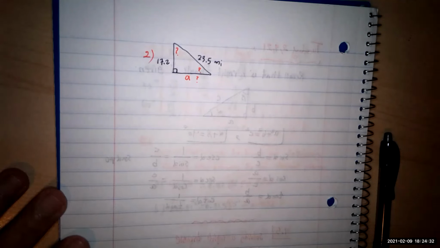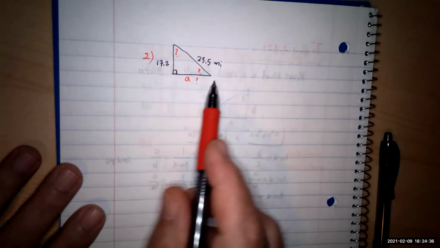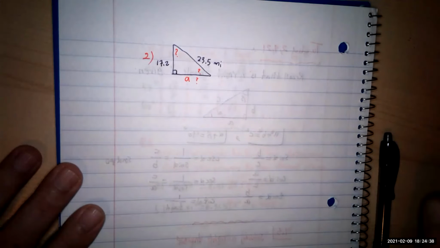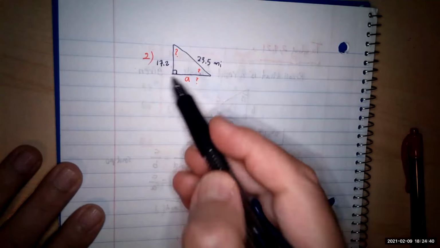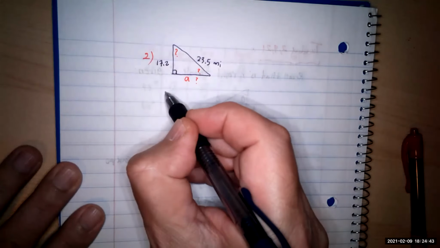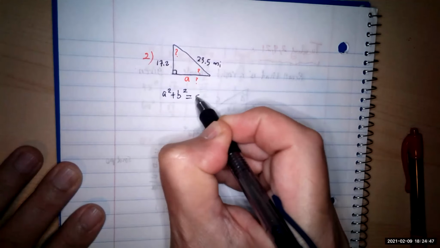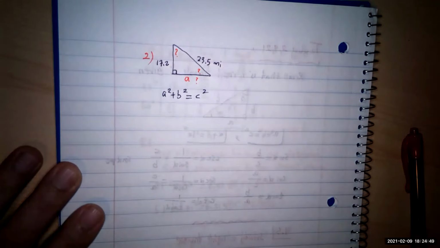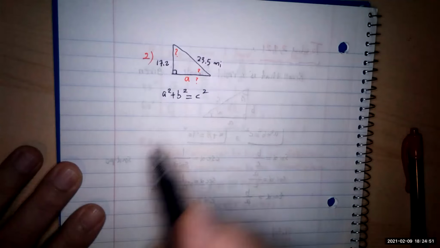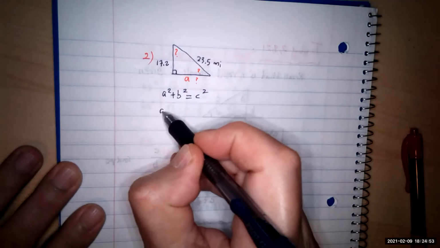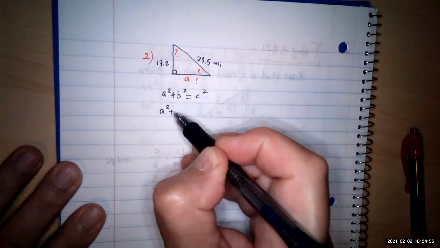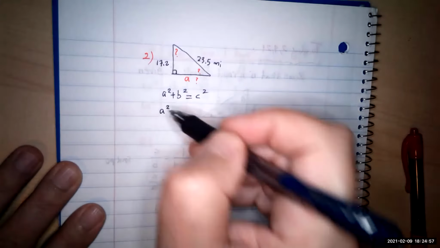We can use the Pythagorean identity to find the other sides. So we know that a squared plus b squared is equal to c squared. Now we are going to substitute. A is the missing one.